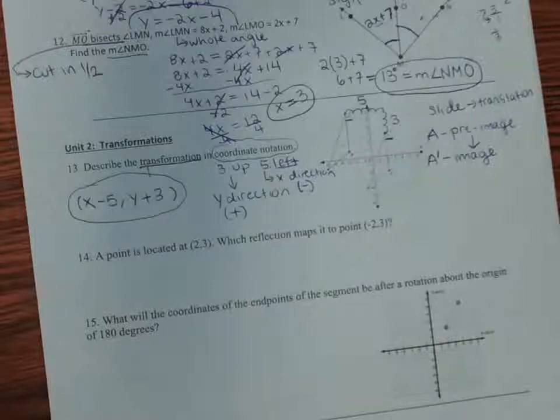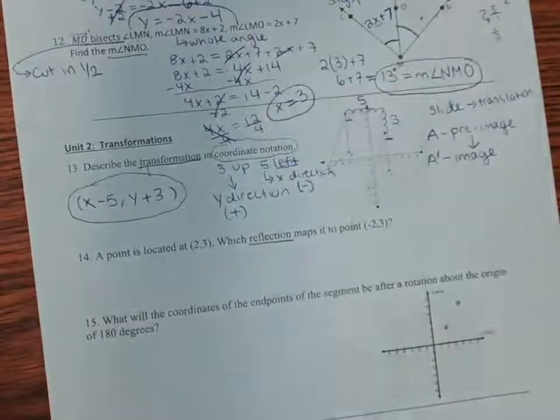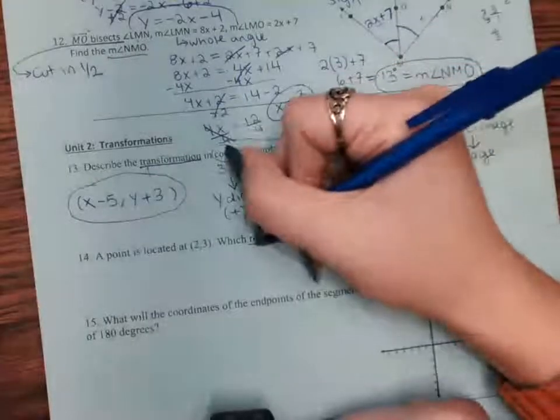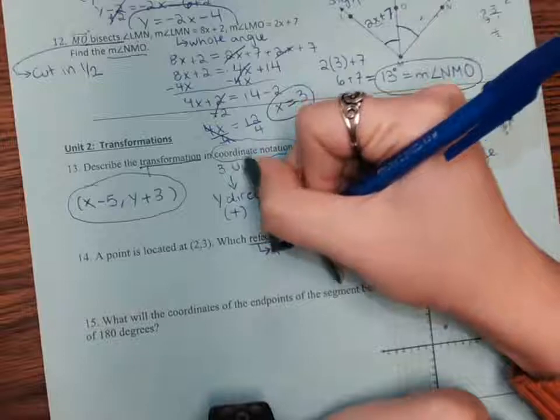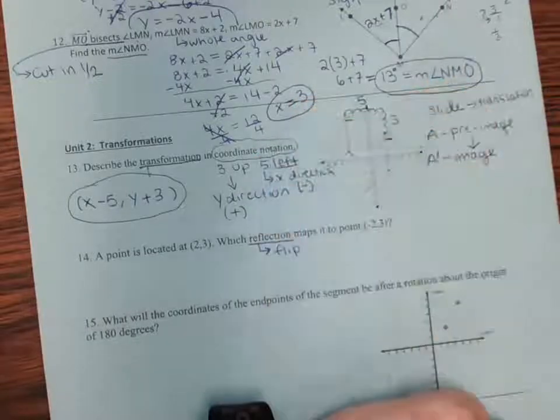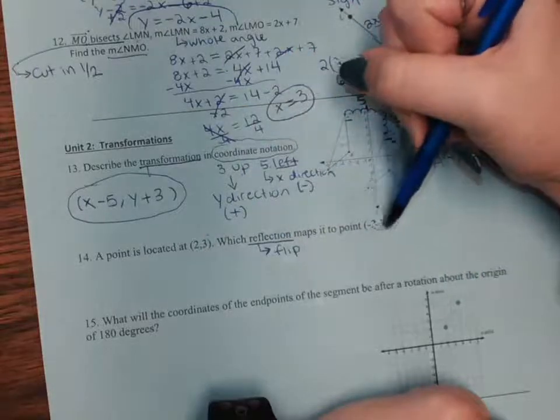And then my next problem says, a point is located at (2, 3). Which reflection maps it to the point (-2, 3)? Okay, so remember reflections, that's my second transformation, they are flips. So we are flipping this point across some line to get to this point.